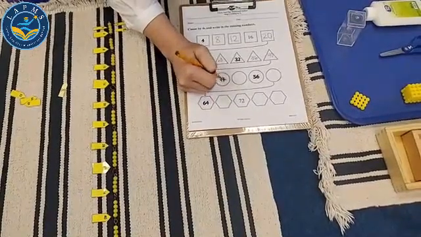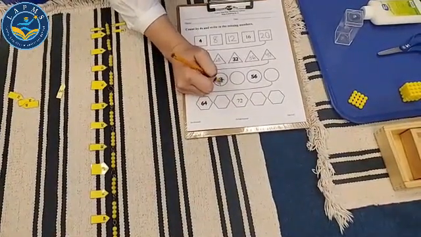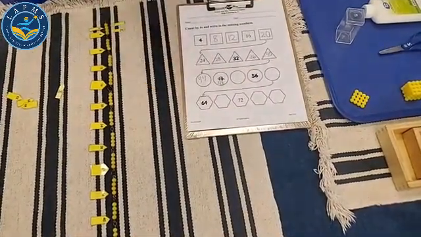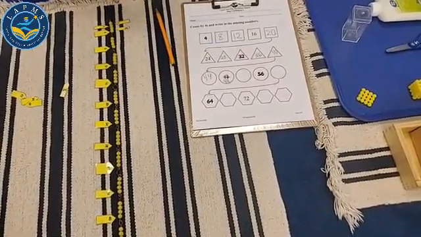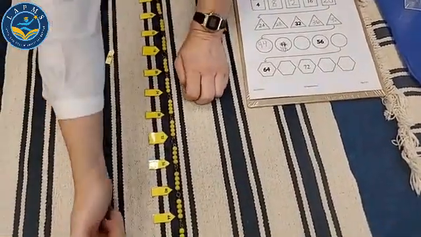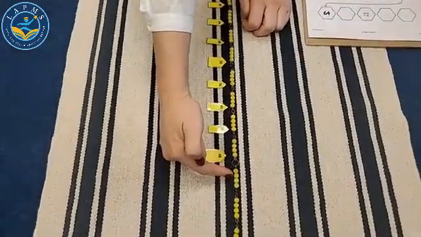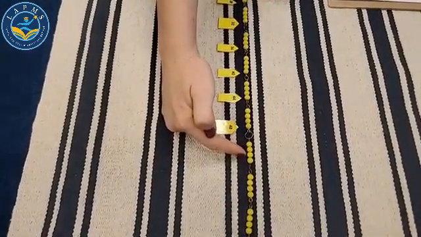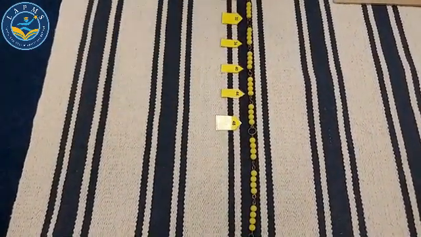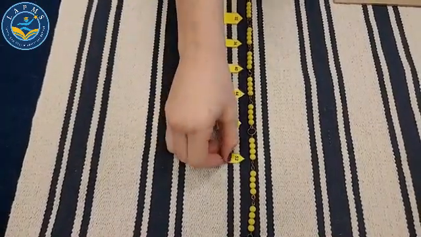It's 48. That's right. And what's after that? Let's see here. 49, 50, 51, 52.